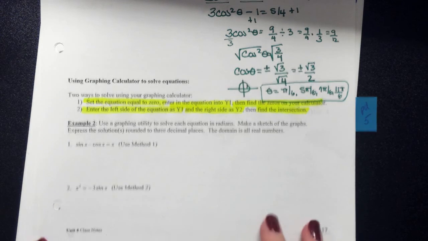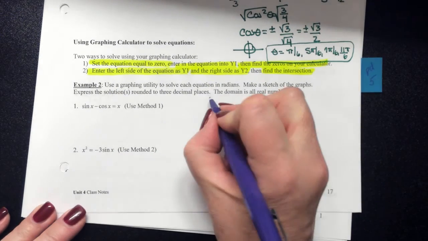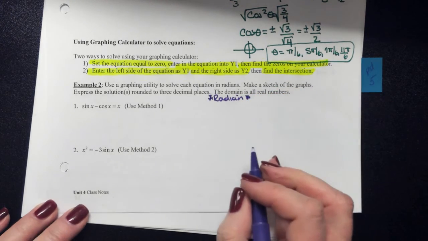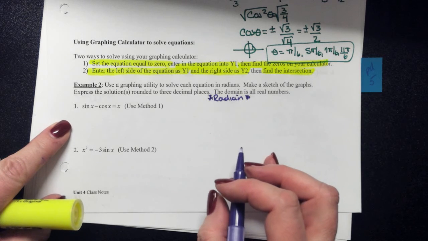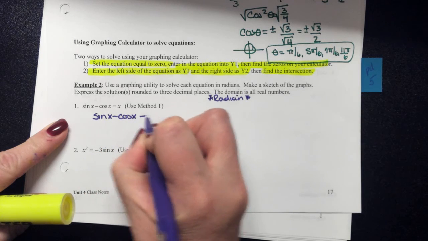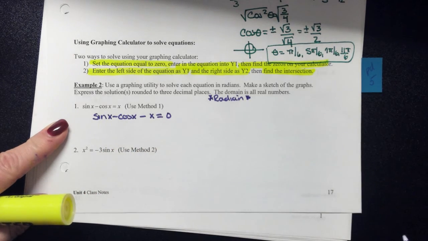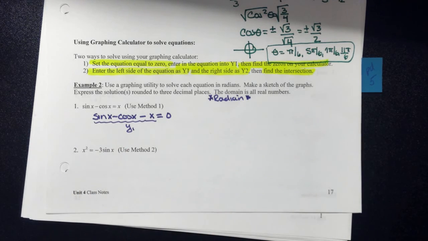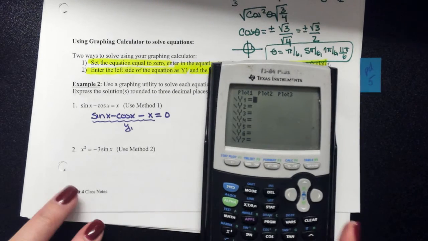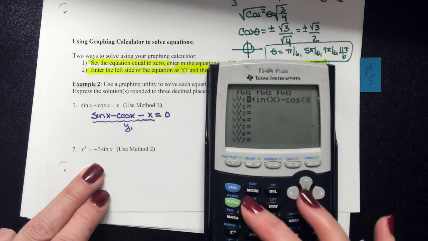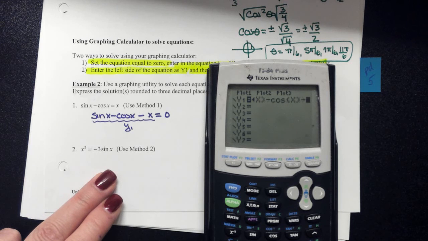So let's take a look at this first example. Again, make sure you are in radian mode. So the first method you could do to solve this equation is to get a 0 on one side. So sine x minus cosine x minus x equals 0. So what you would do is load this left-hand side under y1. So when I go to my y equals on my calculator, I'll hit sine x minus cosine x minus x.